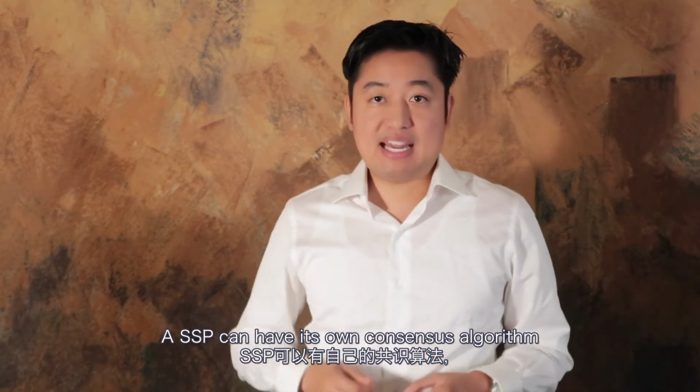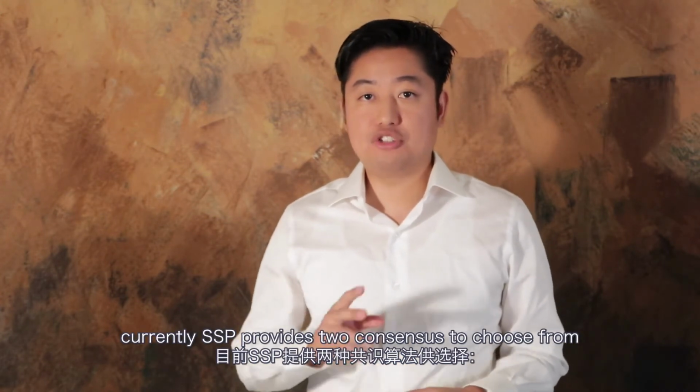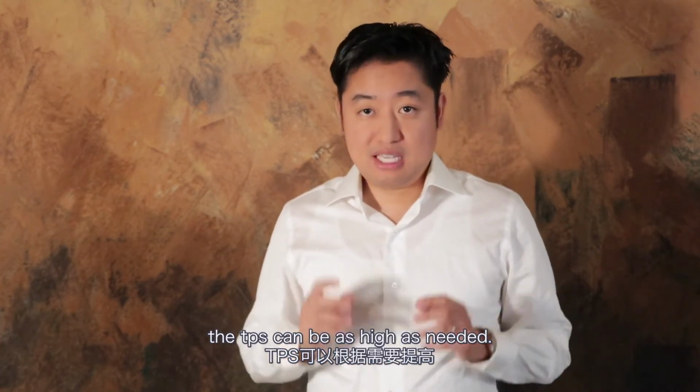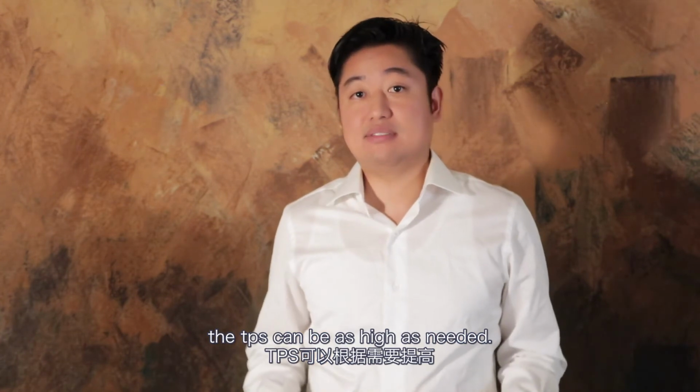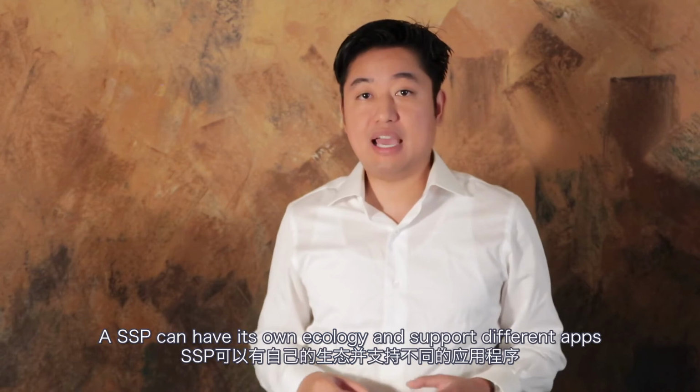A SSP can have its own consensus algorithm. Currently, SSP provides two consensus to choose from, PBFT and POS. The TPS can be as high as needed. A SSP can have its own ecology and support different apps.